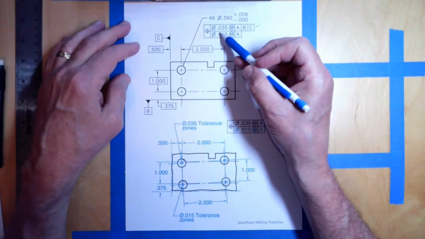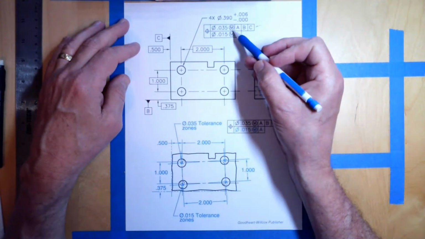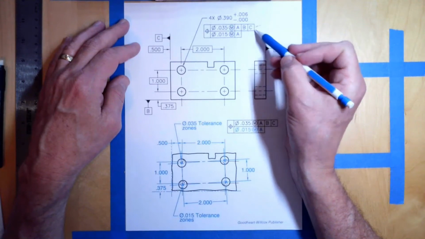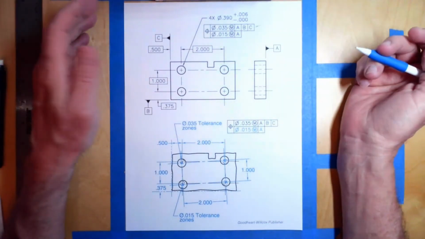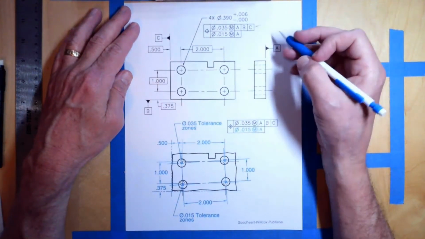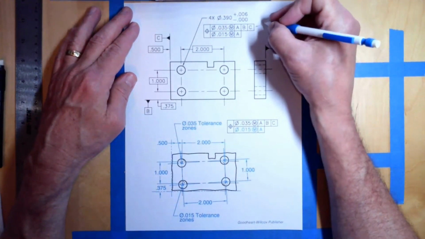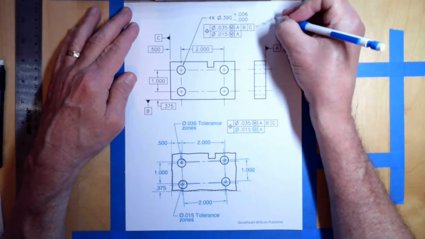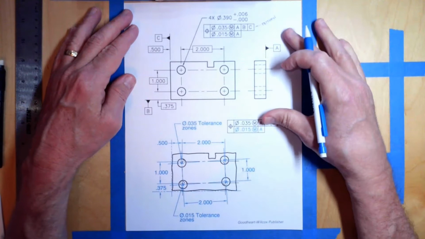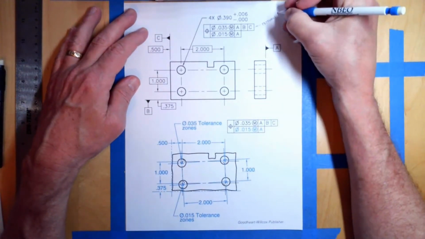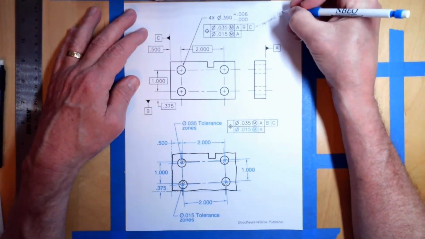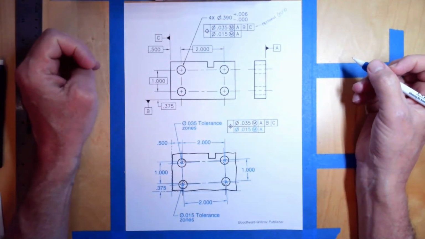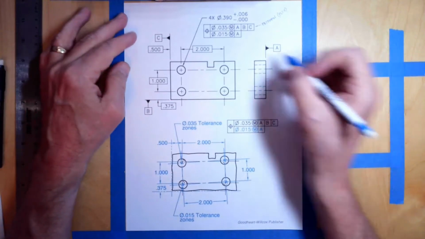So this diameter 0.35 tolerance zone at maximum material condition relative to datums A, B, and C, that's just your regular positional tolerance. This upper segment is what's called the pattern locating tolerance zone. It is sometimes referred to as PLTZ, P-L-T-Z.